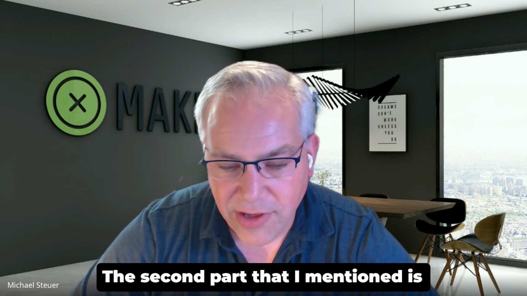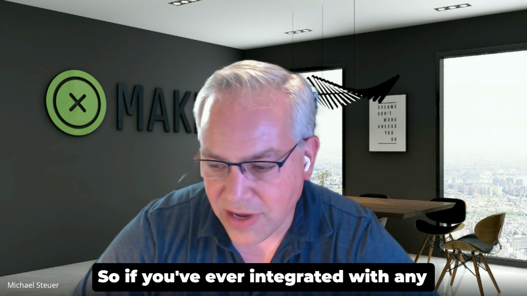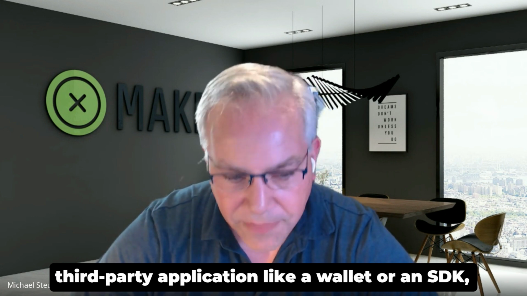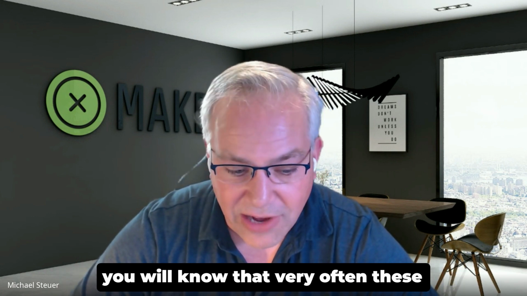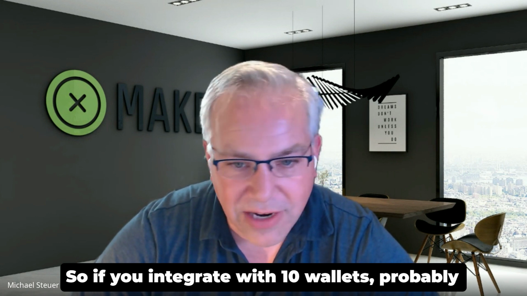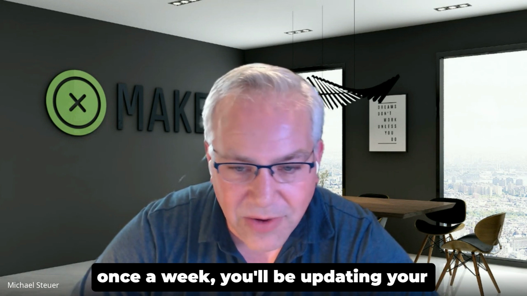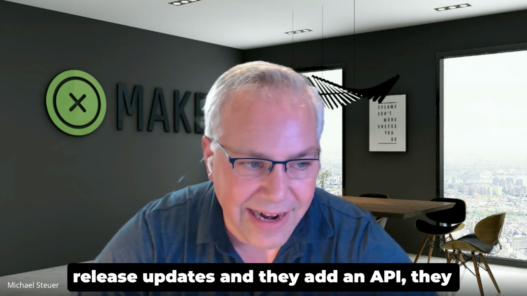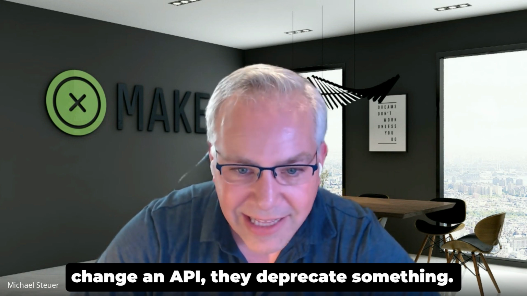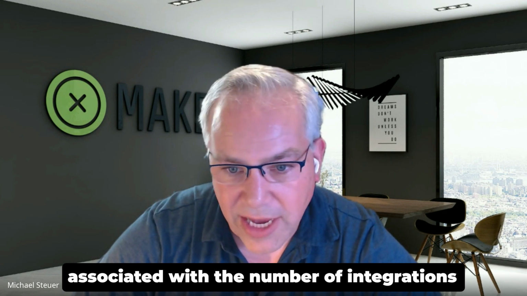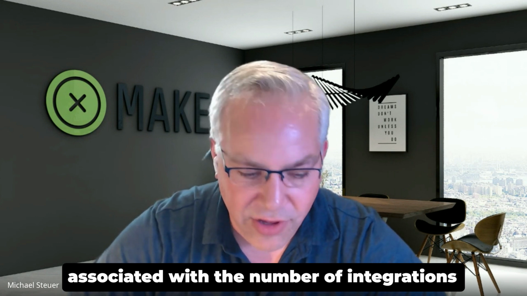The second part that I mentioned is maintenance. So if you've ever integrated with any third-party application like a wallet or an SDK, you will know that very often these third-party applications release updates, right? So if you integrate with 10 wallets, probably once a week, you'll be updating your integration for one of them, because they release updates and they add an API, they change an API, they deprecate something. So you have ongoing maintenance that is associated with the number of integrations that you have.